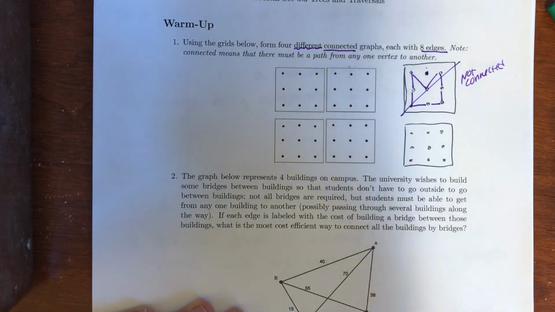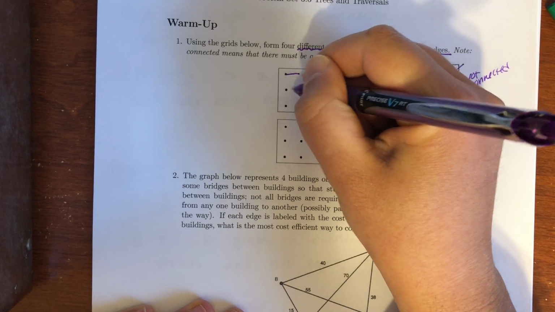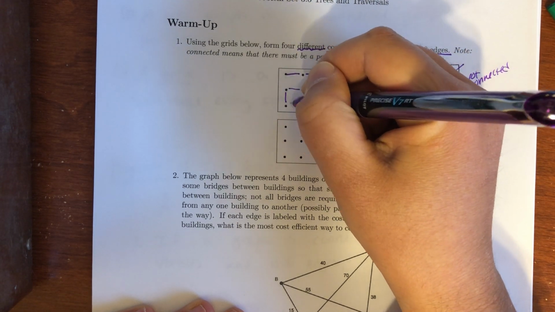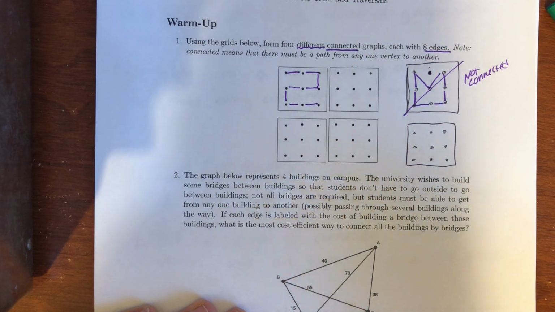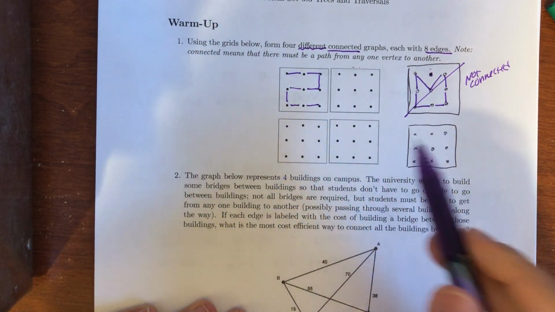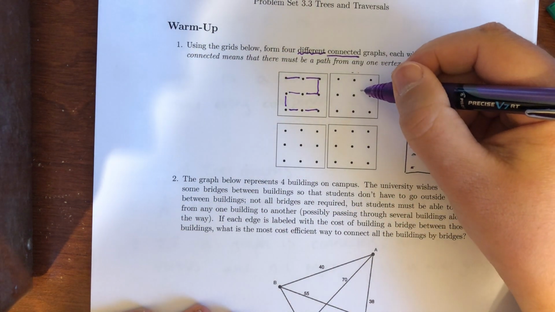Okay, but maybe you wanted to do something like this, sort of Z-shaped graph here. So 1, 2, 3, 4, 5, 6, 7, 8. This works. So there's 8 different edges and it's connected. We can obviously get from any vertex to any other through a path. Now I want to do a different one.